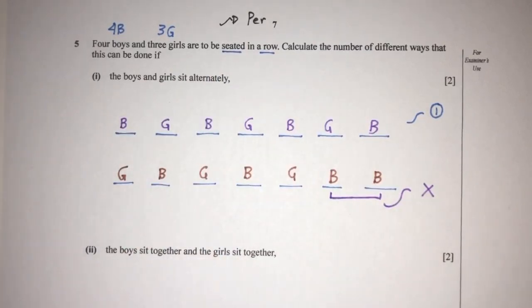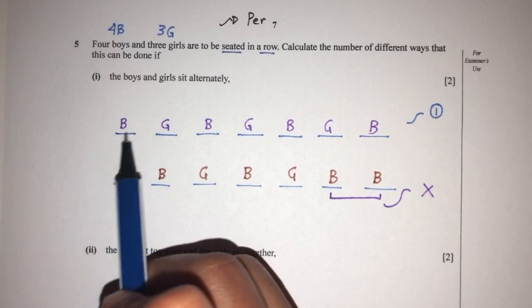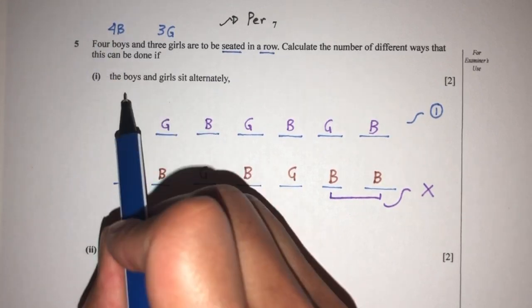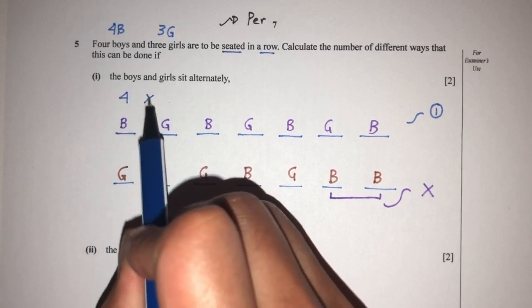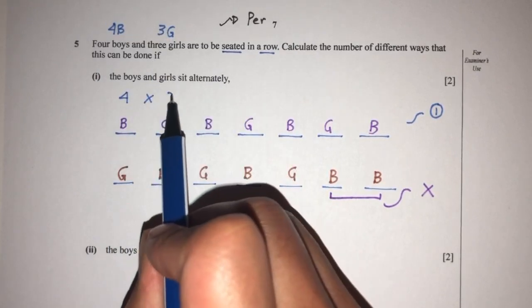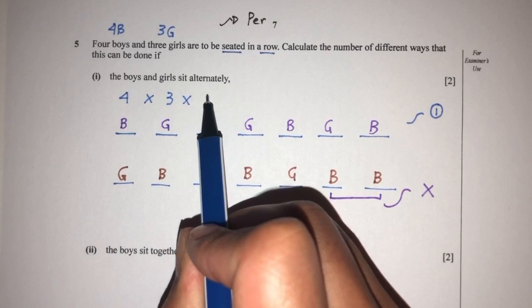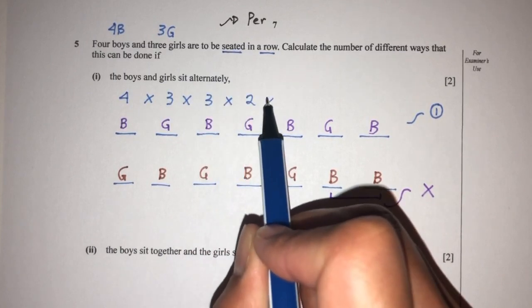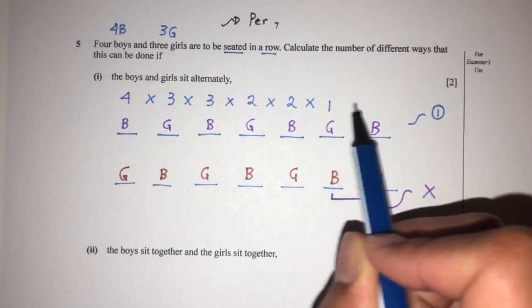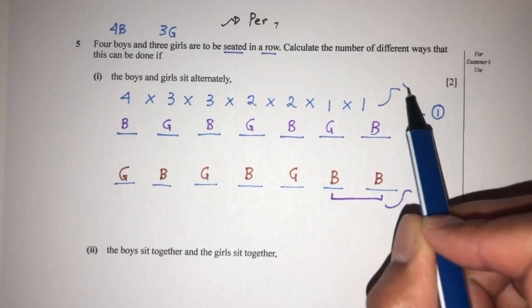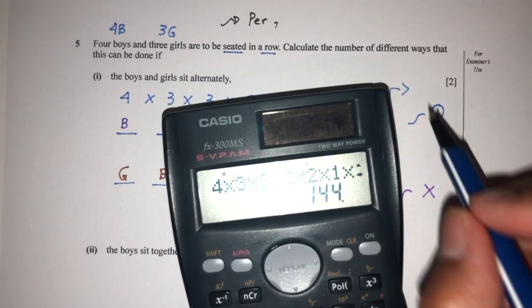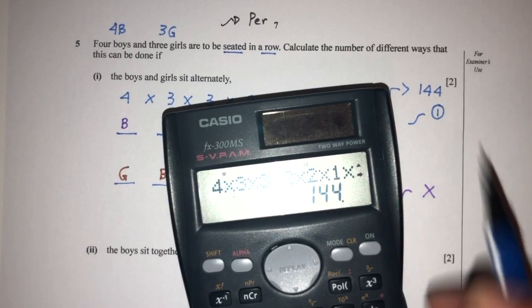Okay, so one by one. To put a boy in the first place, we have 4 boys to choose from. So we have 4 options. And then multiply. Here we have 3 girls to choose from. Afterwards, we will have 3 boys, then 2 girls, 2 boys, 1 girl and 1 boy. So this is your answer for part 1: 4 times 3 times 3 times 2 times 2 times 1 times 1. That should be 144 for your answer.